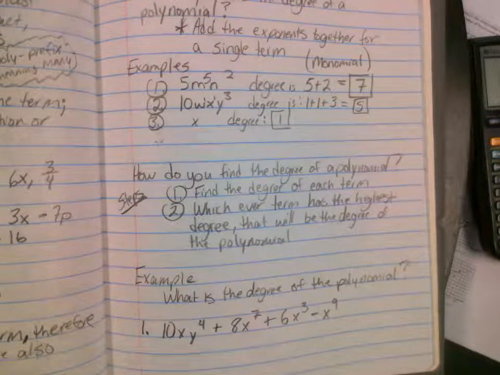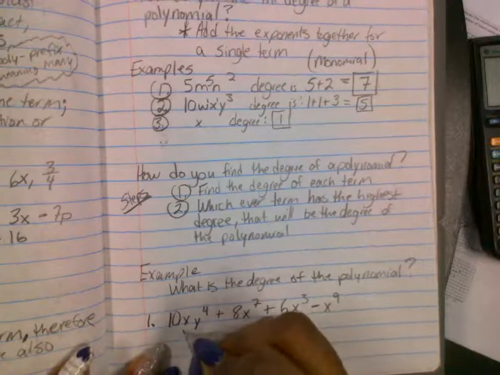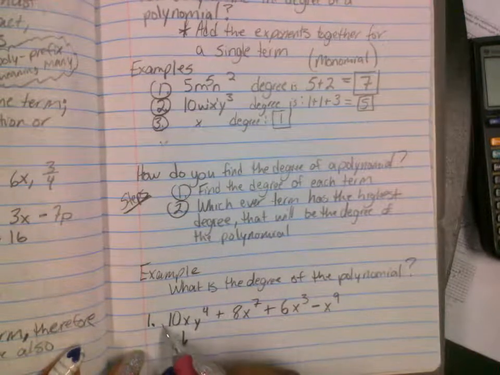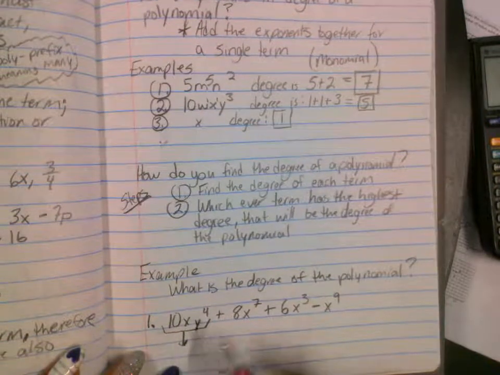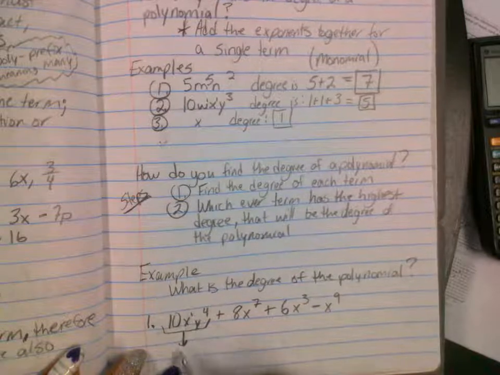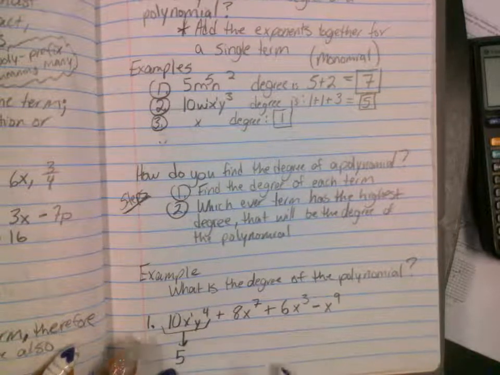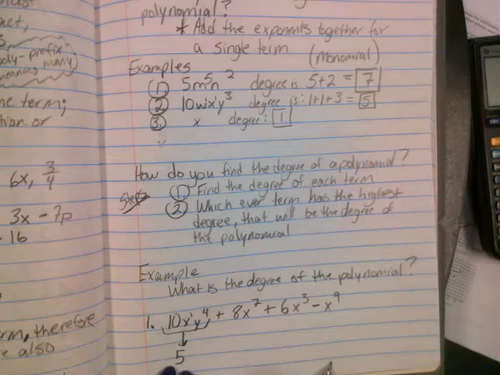Find the degree of each term. Let's do this one first. What's the degree of this term right here? 5, because 1 plus 4 is 5. Very good. Any questions about how I found this degree of 5?